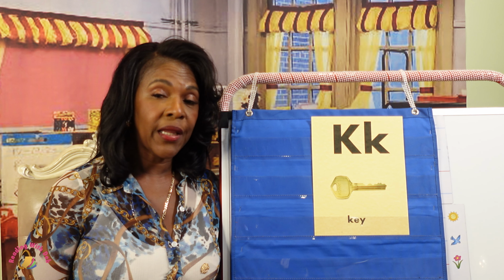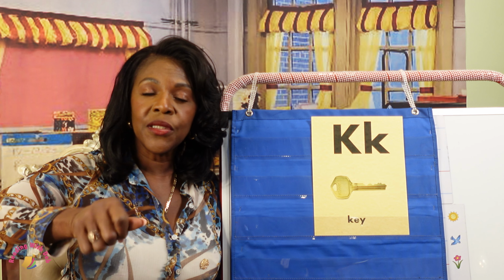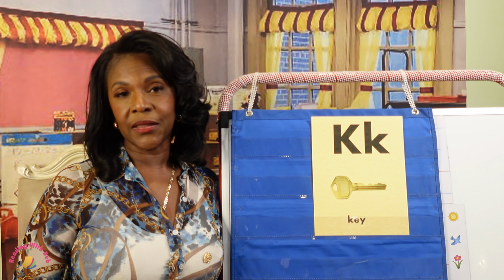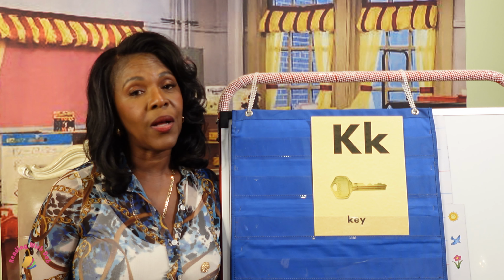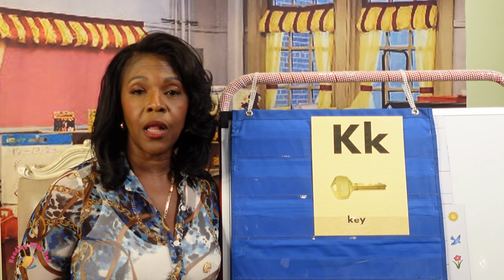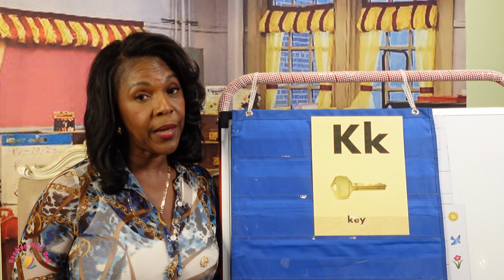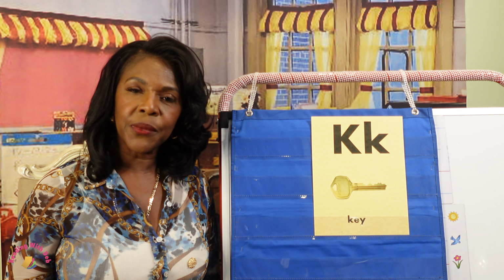When we say the sound for K, we are going to pretend to turn a key inside of a lock, because we know that doing a movement while saying the sound is going to help us to remember the sound even better. But guess what?